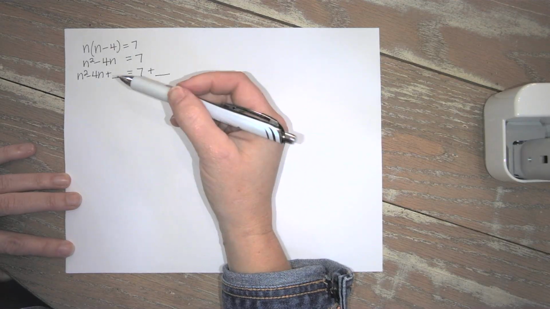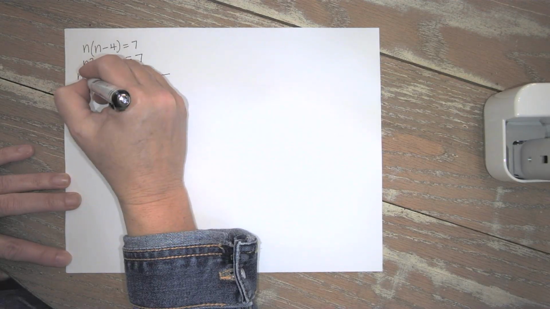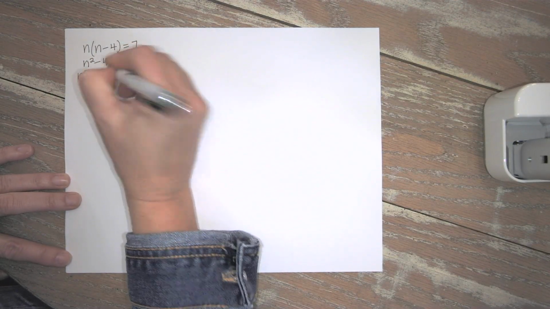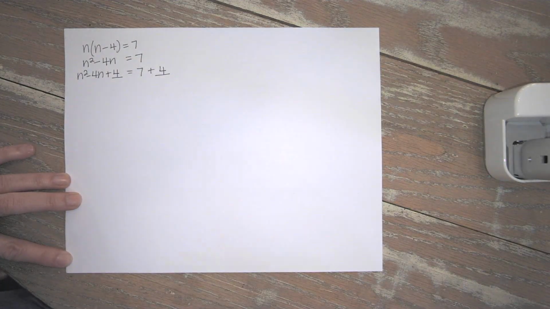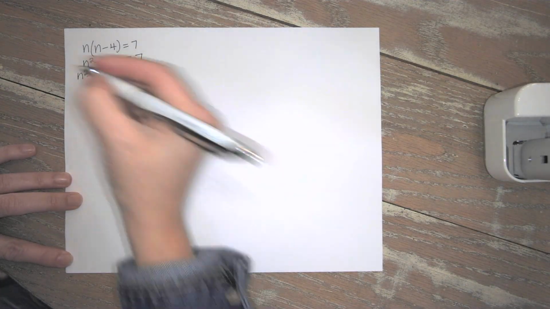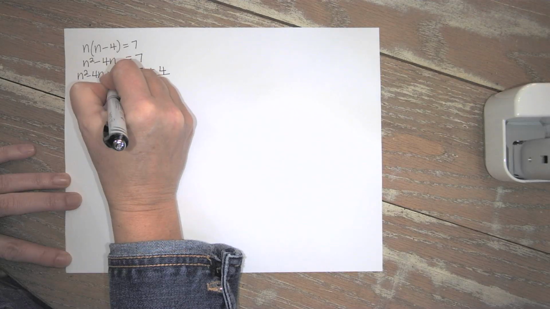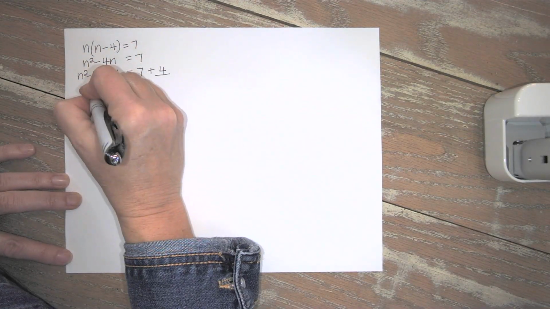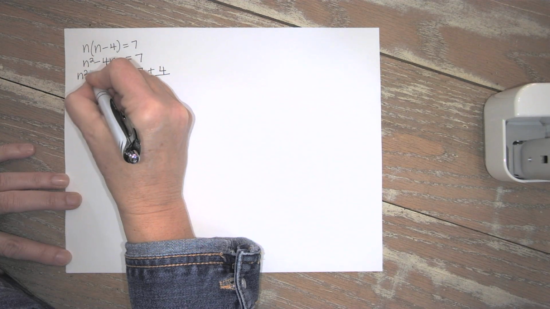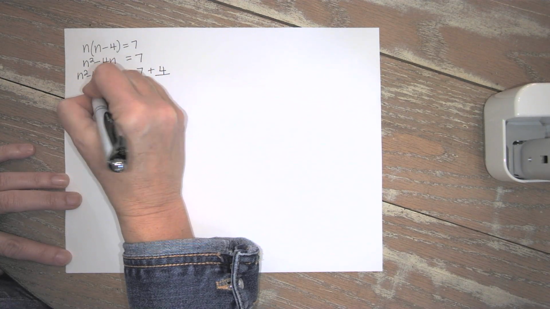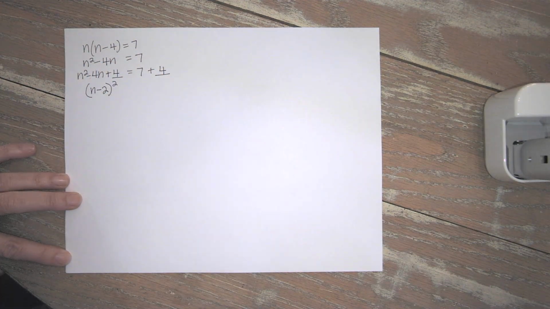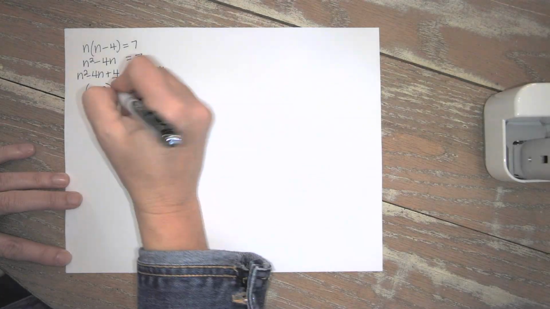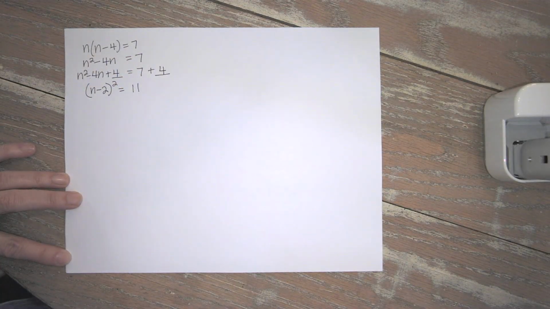Half of negative 4 is negative 2. And then square that, and that's positive 4. So positive 4 goes here and here. Now remember, we know that this makes a perfect square. And it's always going to be the variable and then whatever you got when you took half of this middle number, which would be negative 2. So it's n minus 2 squared equals 11.